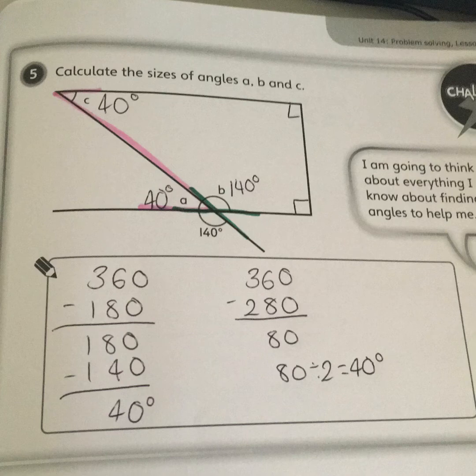Then to work out A, I knew that that was 360 degrees around a point. So I did 360 degrees, take away 140, take away 140, which was 80 degrees. And I knew that because they are opposite angles, A and the one opposite it are equal. So I did 80 divided by 2, which is 40 degrees.